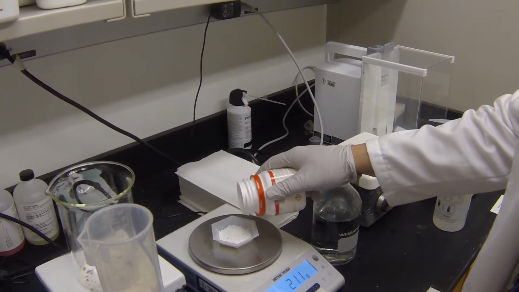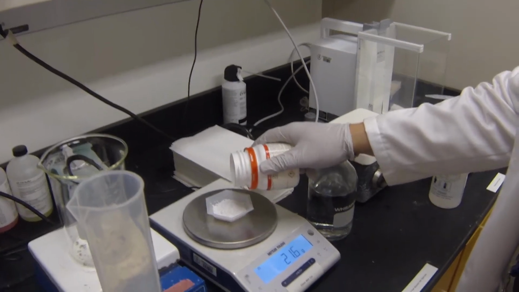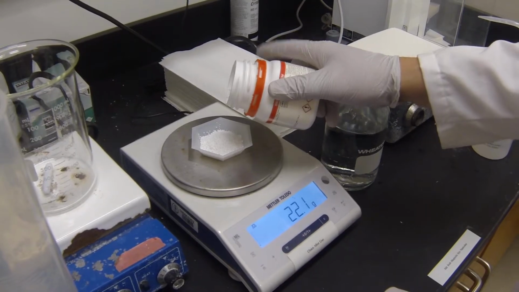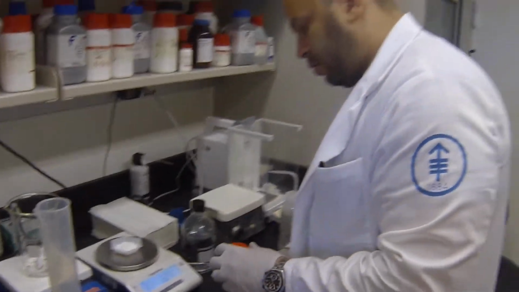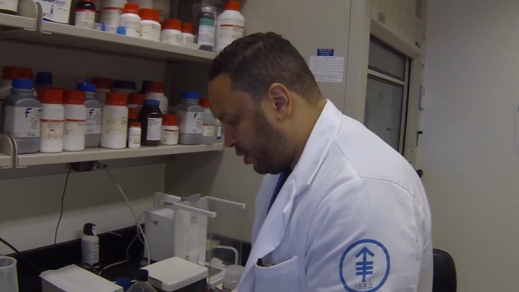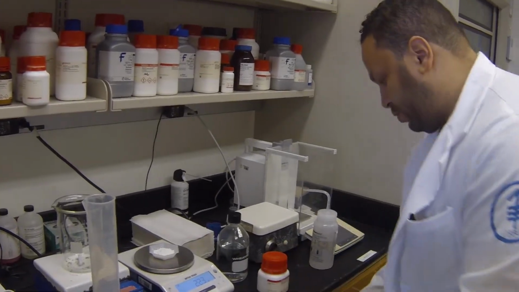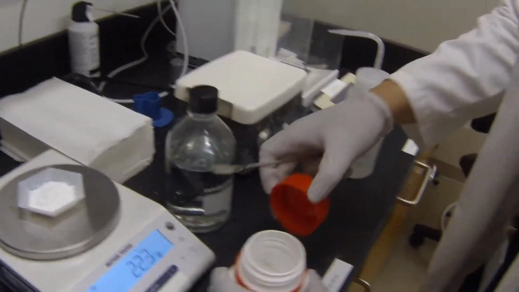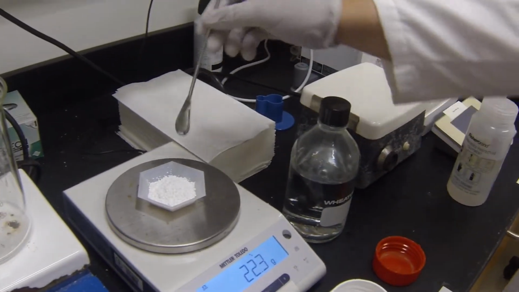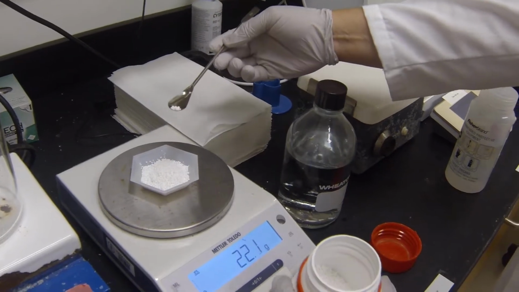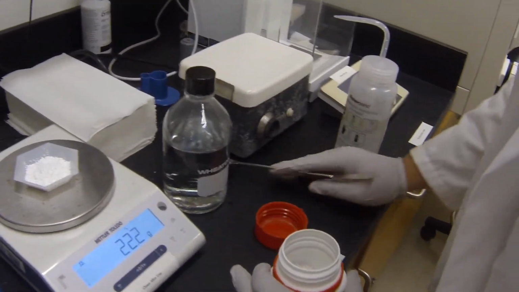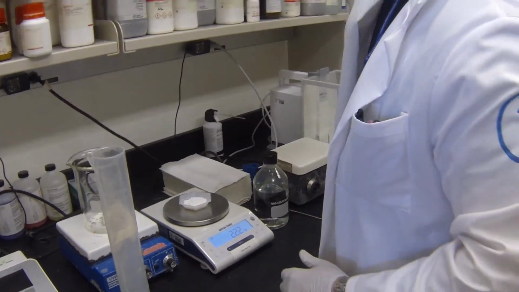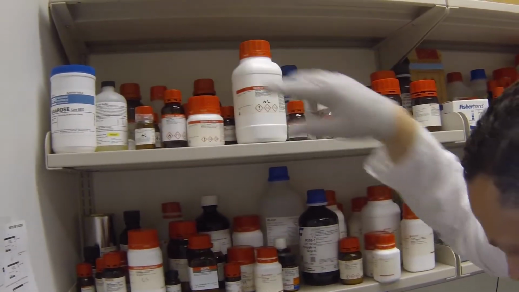We're at 21. 21.2. Let's get a little bit more. Perfect. So now we're a little bit over, but let me scoop some out. I've got a little spatula here. I really shouldn't do this, but hey, I guess we're trying to save money. All right, so now we're perfect at 22.2 grams. We're going to put our chemical back to where it belongs.